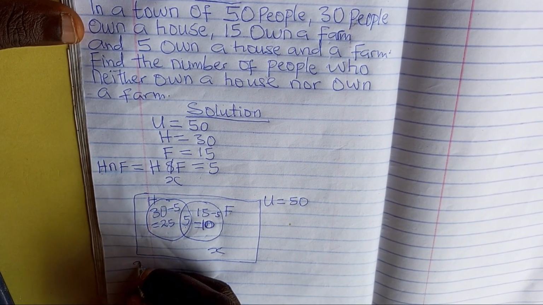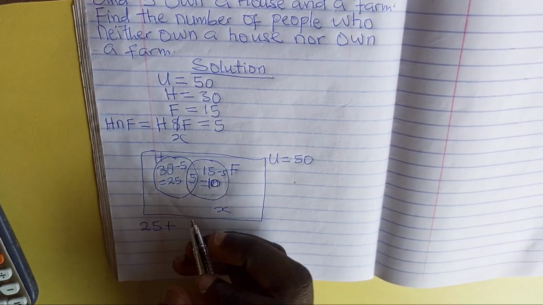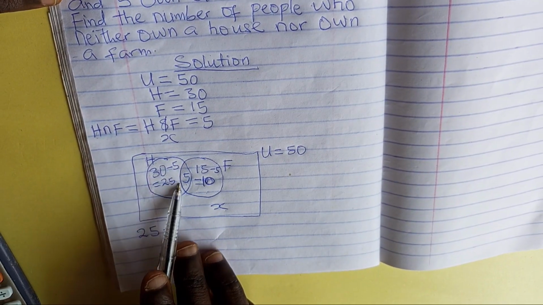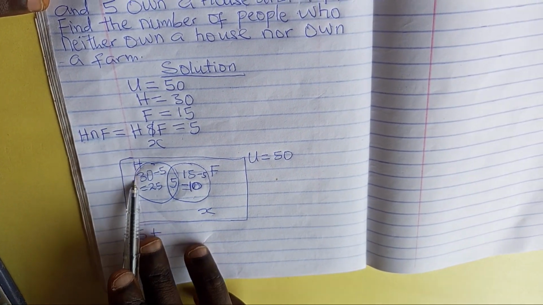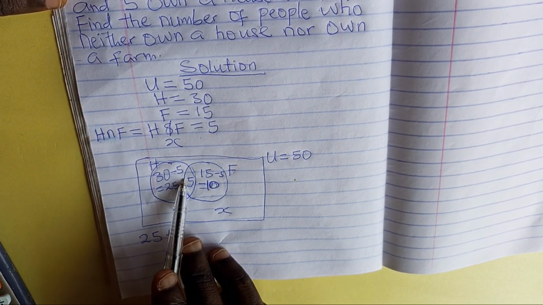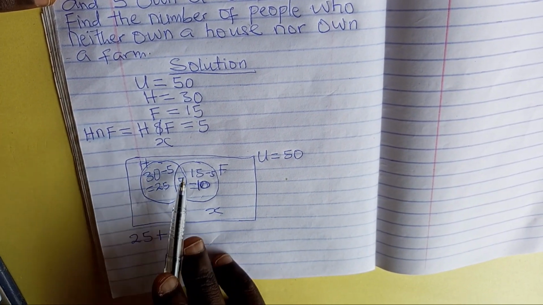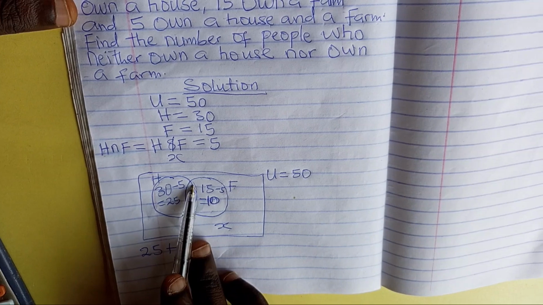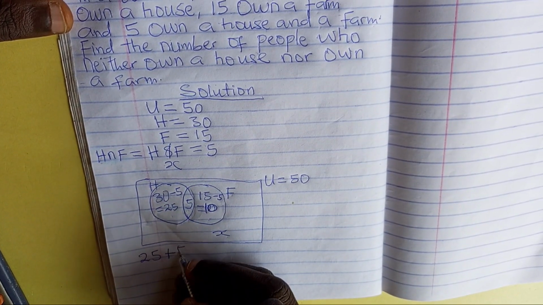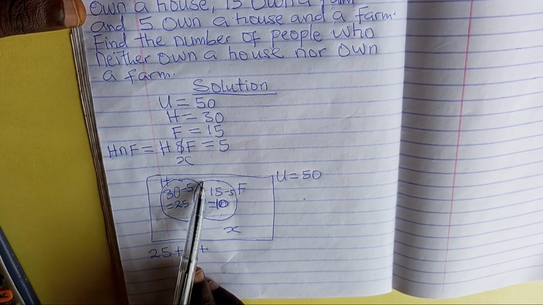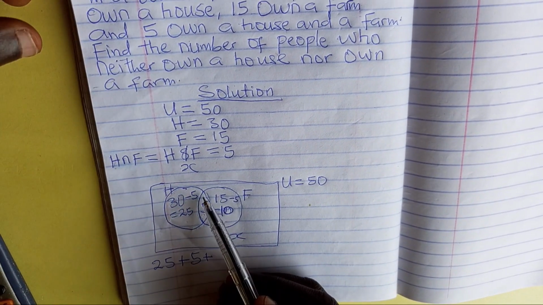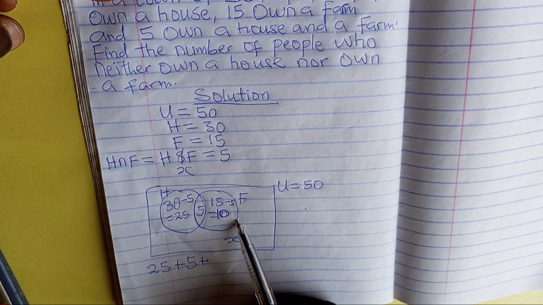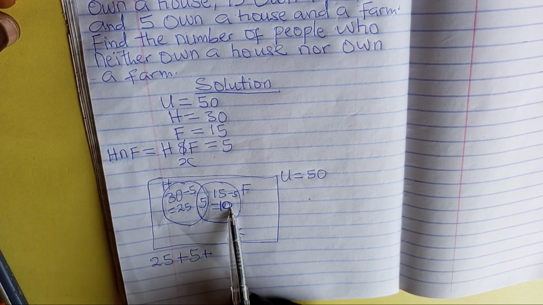So it's 25 plus this part which is 5, plus this part which we have traced out. Now this part is the left one for farm. So that is equals to 10.